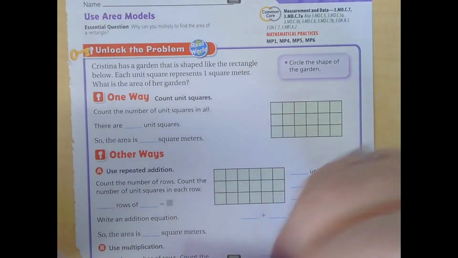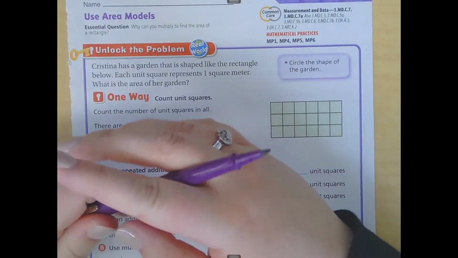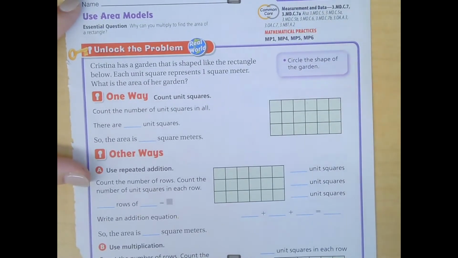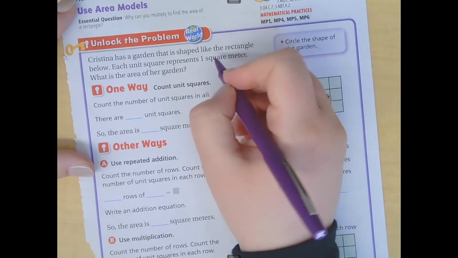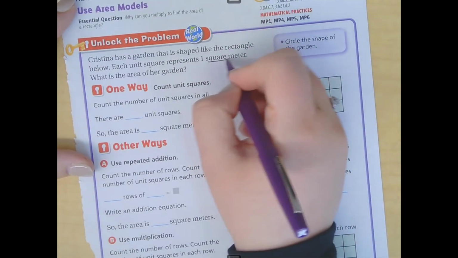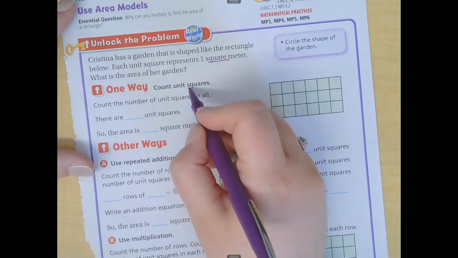All right, Christina has a garden that is shaped like the rectangle below. Each unit square represents 1 square meter. What is the area of her garden? Don't forget that when we're labeling area, we always use the word square.